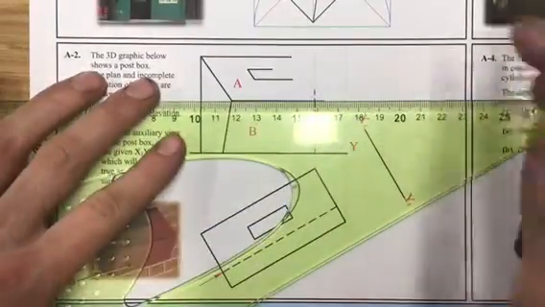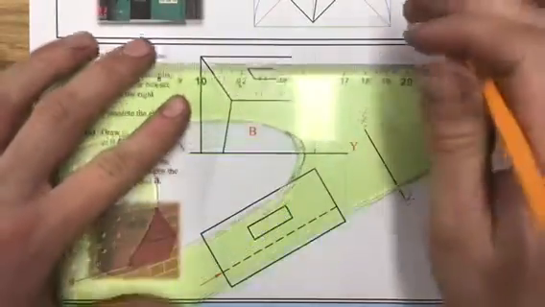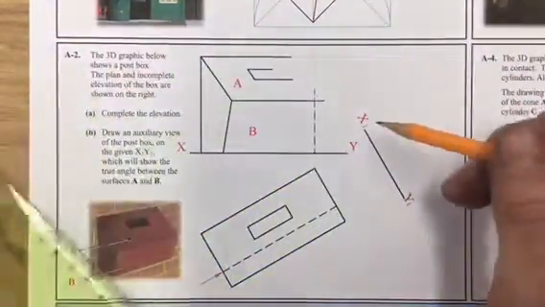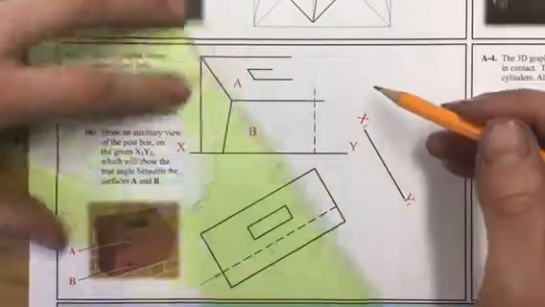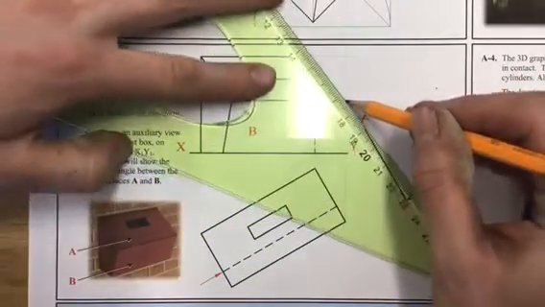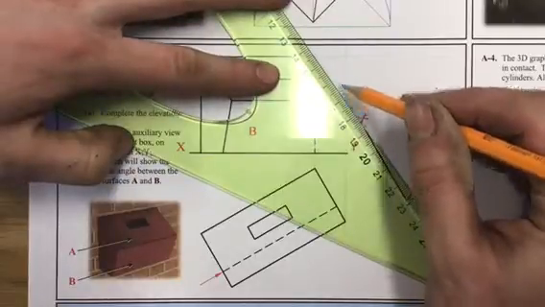And just bring these across. Join up the points.